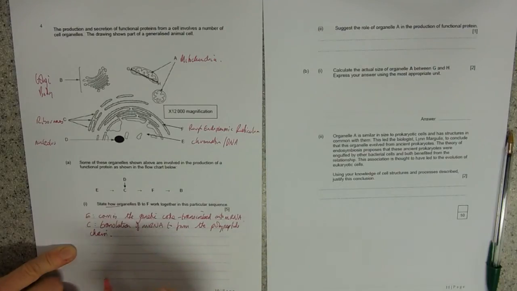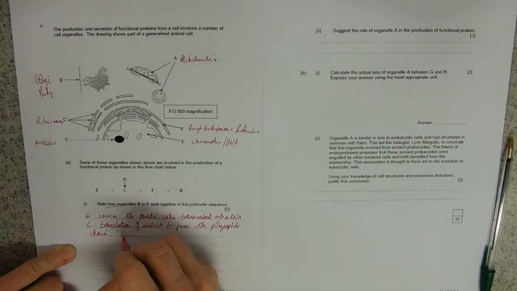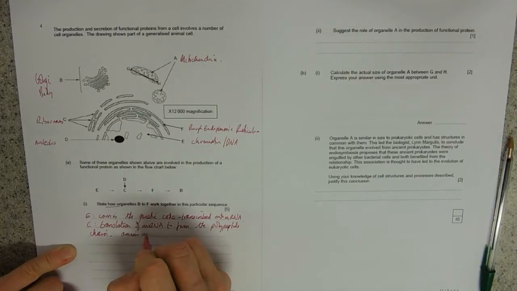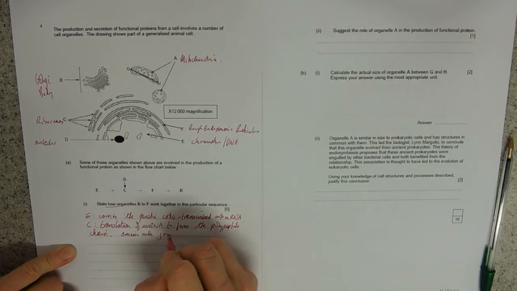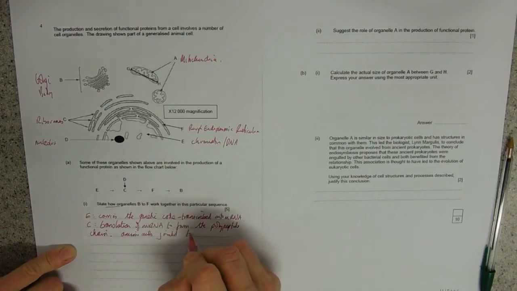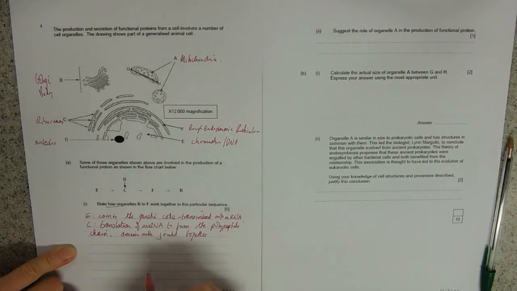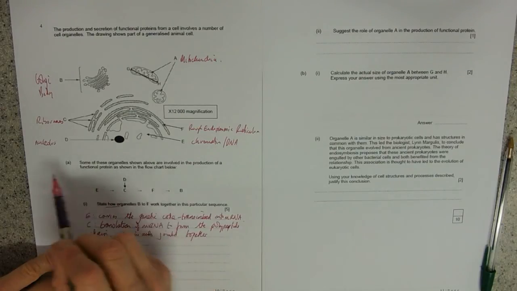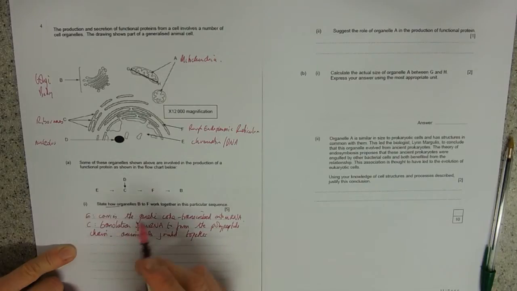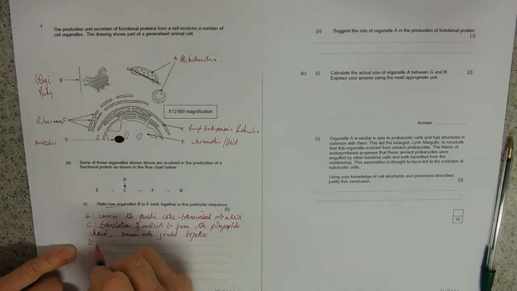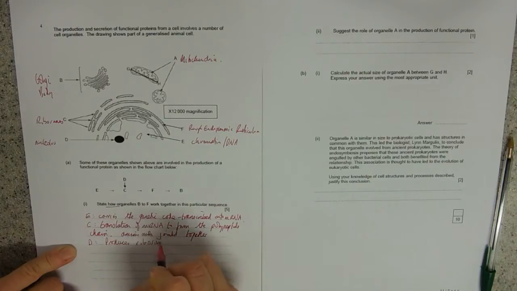But for today, if you say amino acids joined together into the polypeptide chain, that's fine. What does D do? D is the nucleolus, which is involved in the production of ribosomes. So D produces ribosomes.